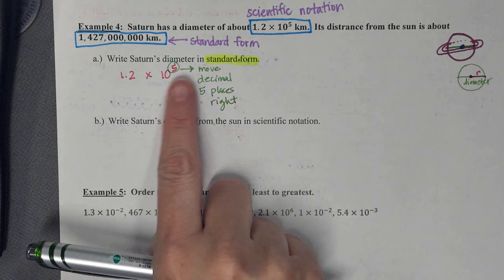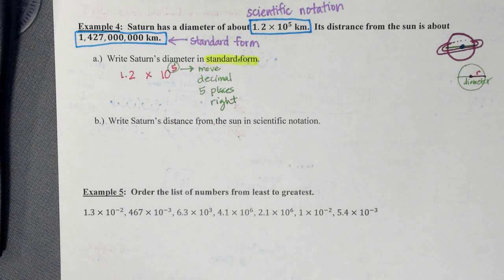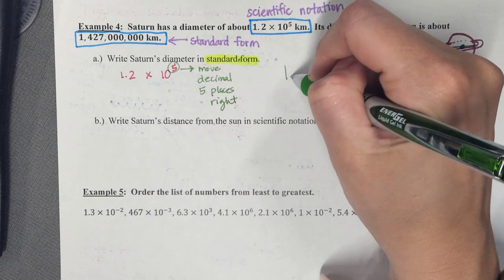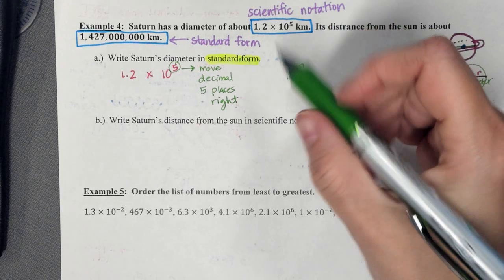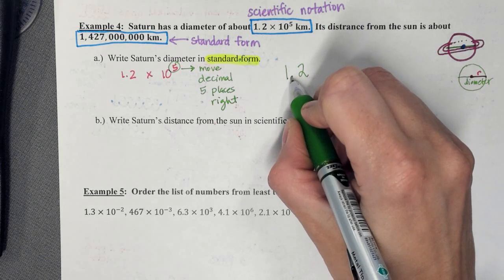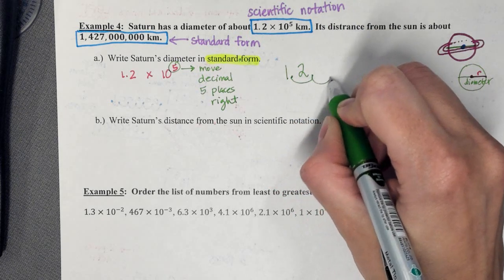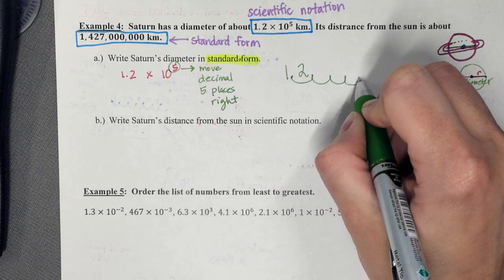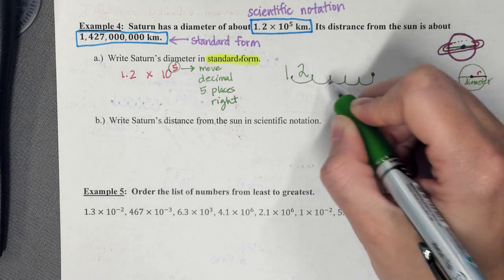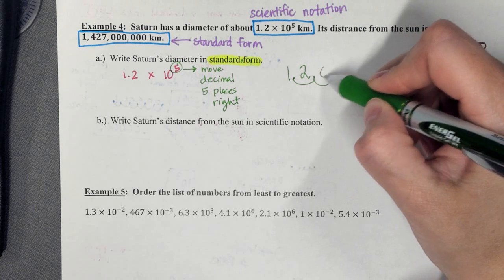Okay, now if you did that without me, then hopefully what you did is you moved the decimal 5 places to the right. Okay, so you're going to go 1, 2, 3, 4, 5. For every one of these, you have to put in a 0.